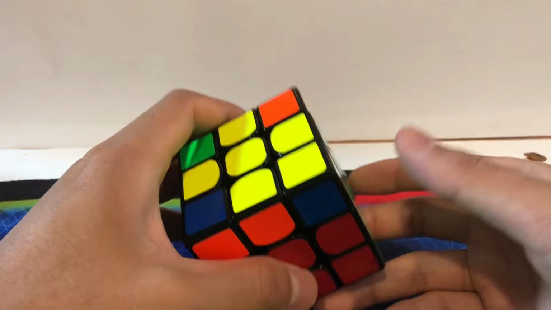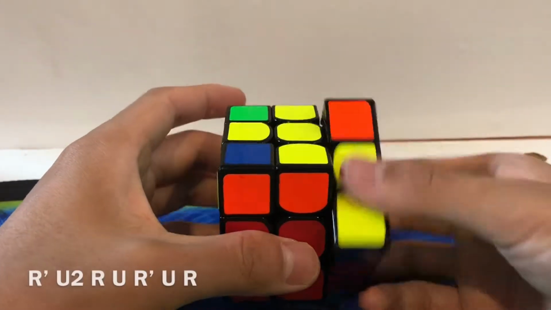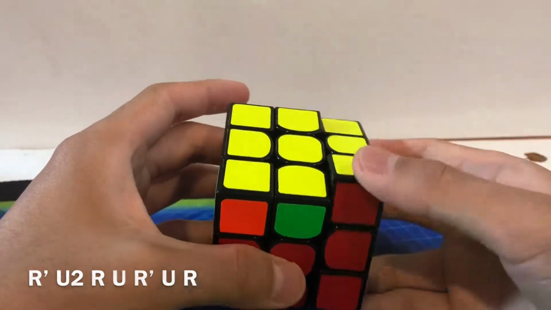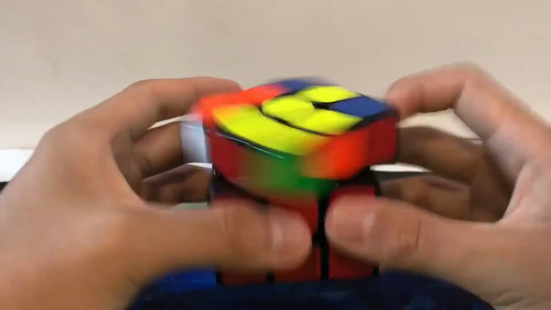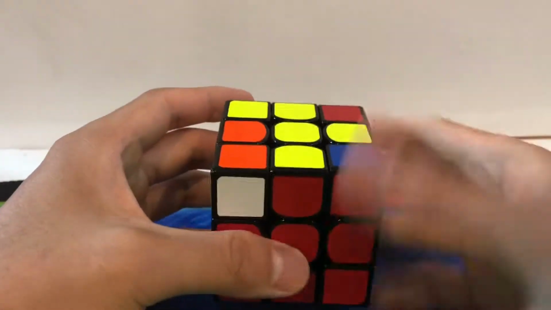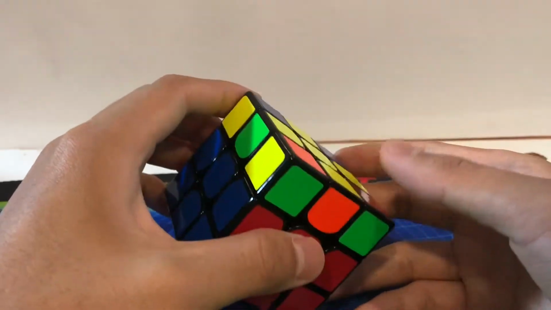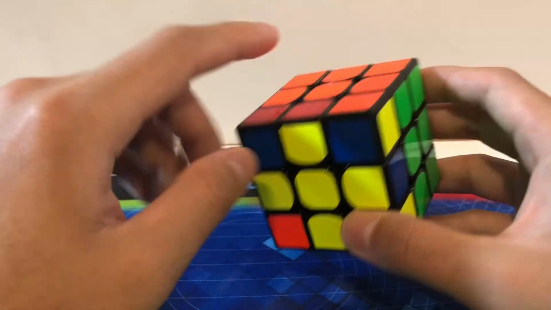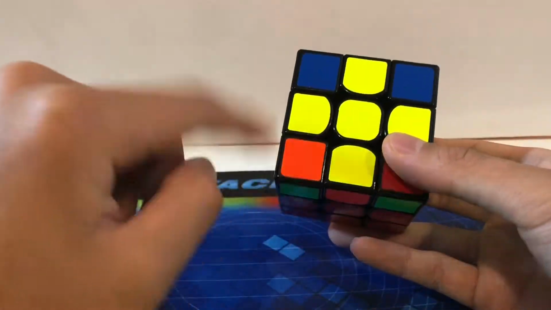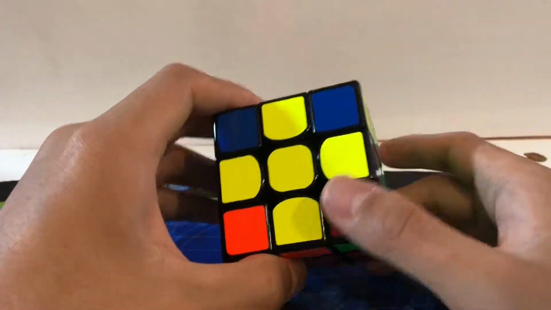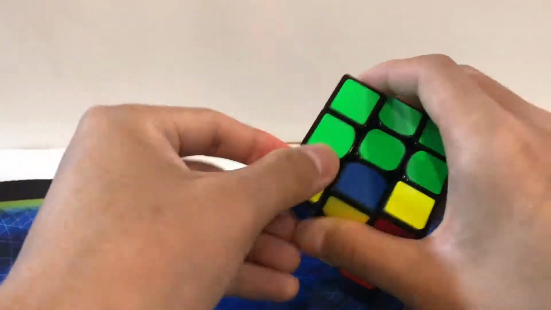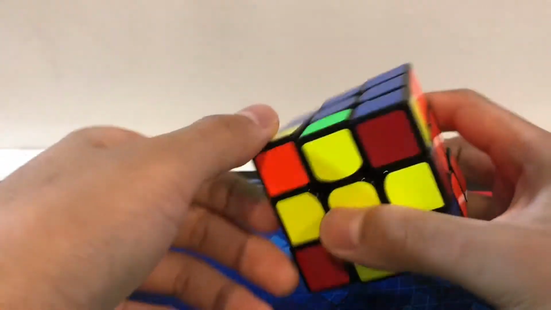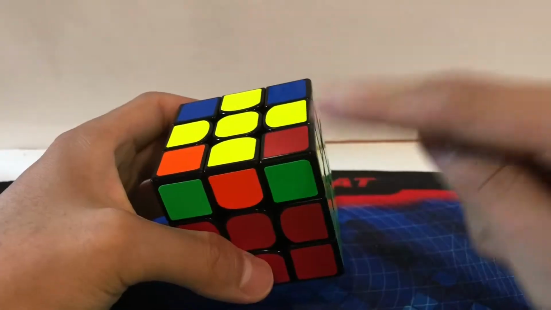The second part of the video is the second algorithm we're going to learn, and it looks like this. This one's a little interesting to remember, but basically what this algorithm does is it leaves these center pieces alone, or these edge pieces, and what it does is it rotates each one of these corners clockwise except for this corner. So basically what that means is when I do this algorithm, this piece is going to rotate like this, this piece is going to rotate like that, and this piece is going to rotate like this. And this one will stay the same.